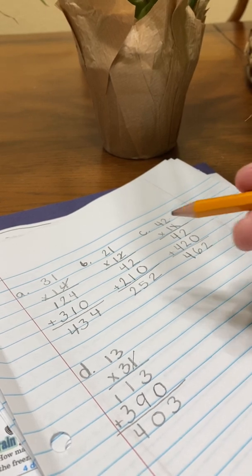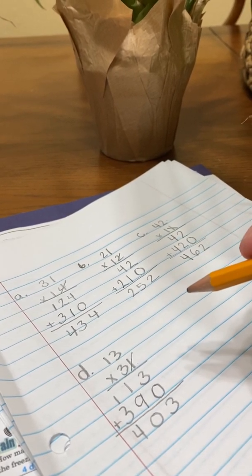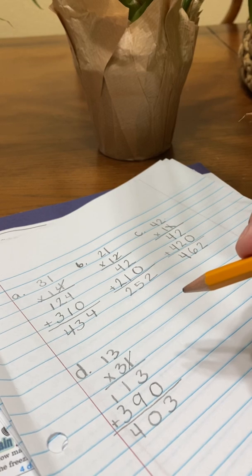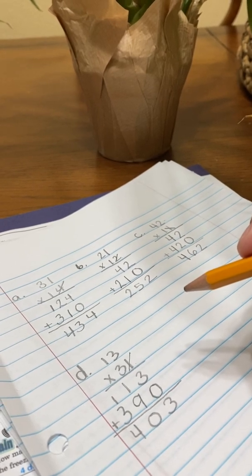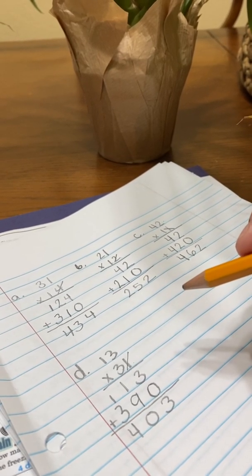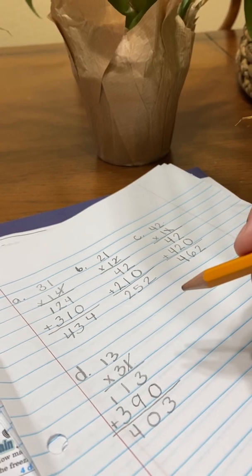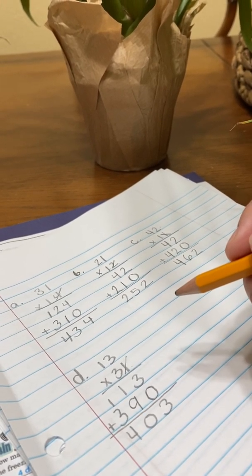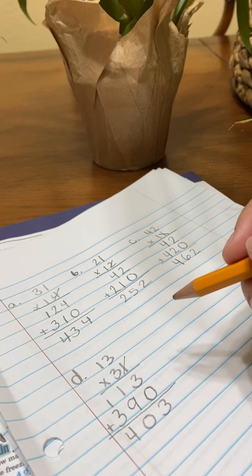Now for letter E, I would like for you to try that on your own, so that when you send me your picture of your work, I'm able to grade it and know who understood it and who didn't. If you do not understand, you can always go back to the video and follow my steps.